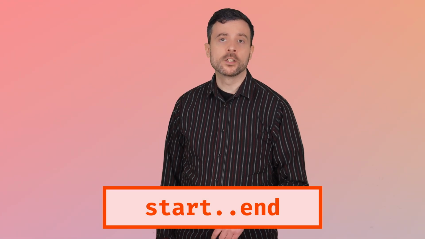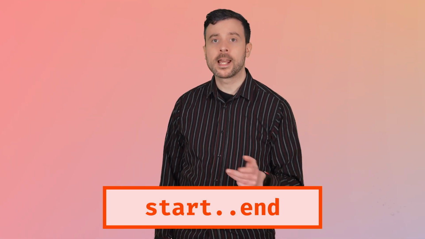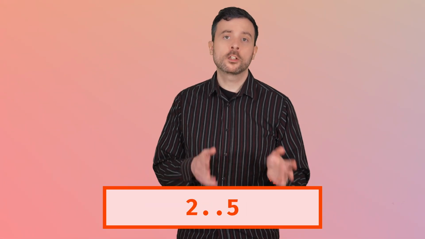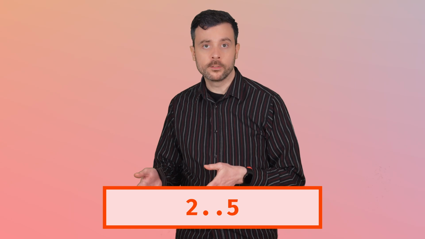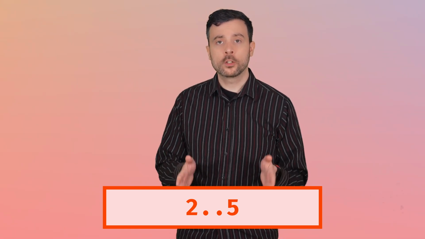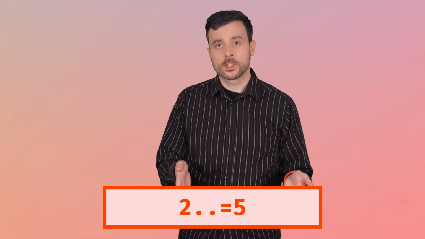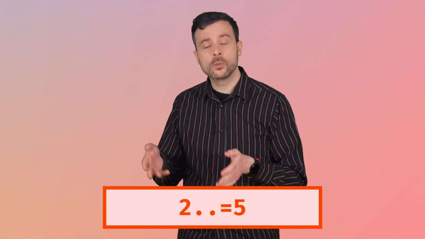We write ranges in the form start..end, where start is inclusive and end is exclusive. This means that 2..5 includes 2 but not 5. If you want to create a range that includes the final number, prefix that number with equals. For example, 2..=5.